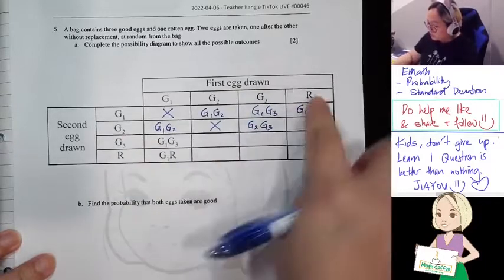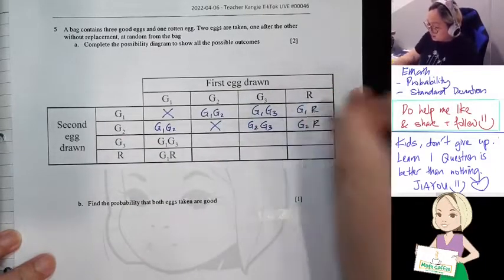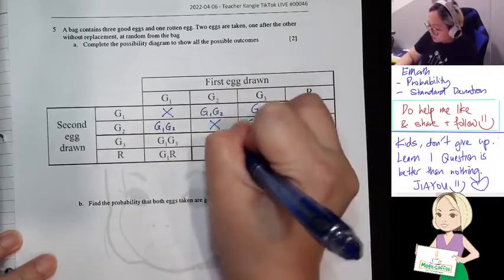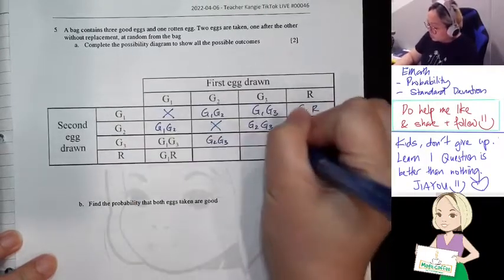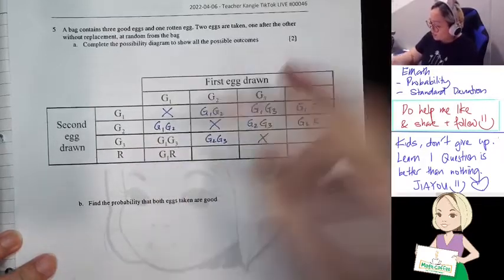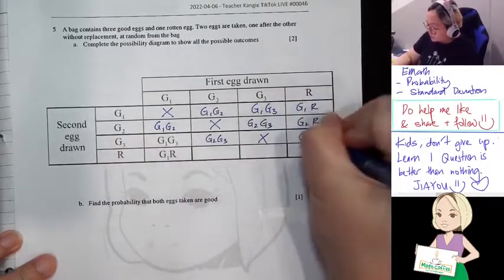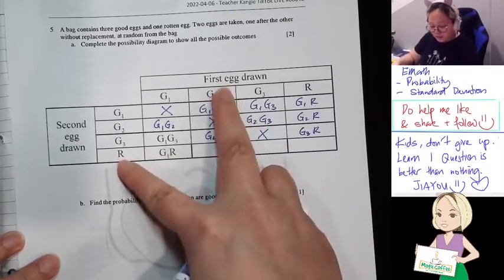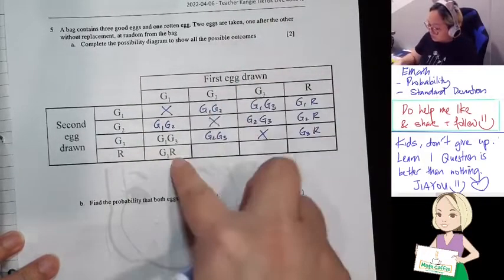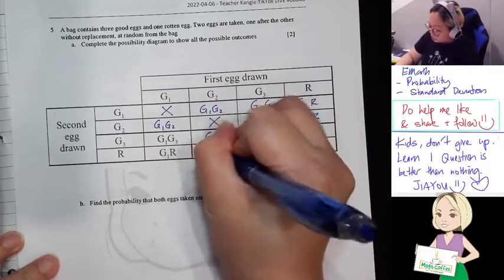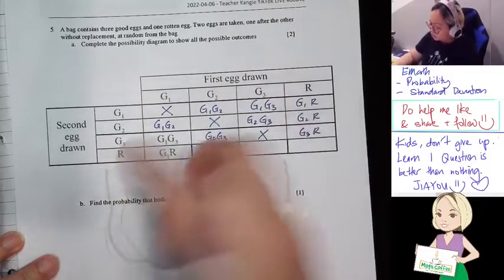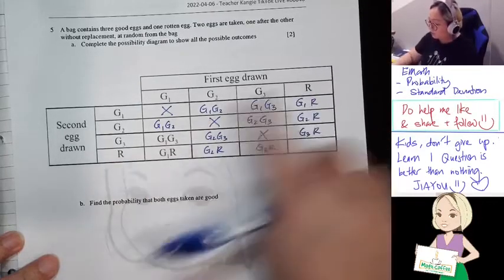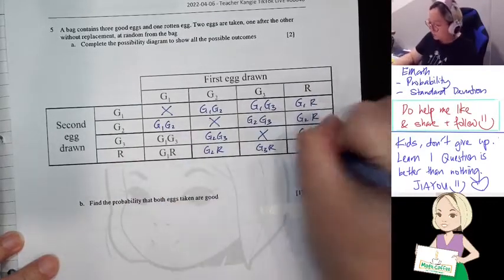Then after that, this one will be G2 and R. This one will be G3 and G1, G3 and G2. This will be again a cross because it cannot be the same, both G3. This will be G3 and R. Then R with G1, R with G2, and R with G3. And here it is not possible to have both R's, so this one will be crossed out.